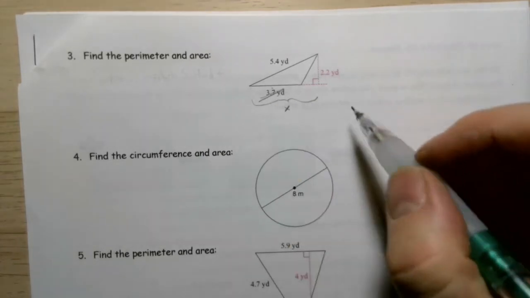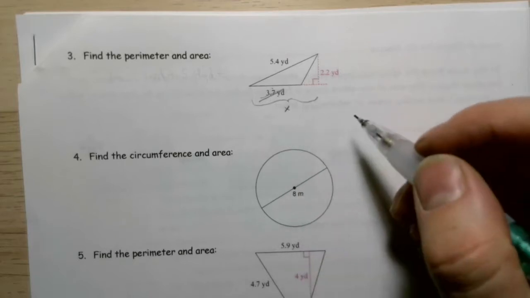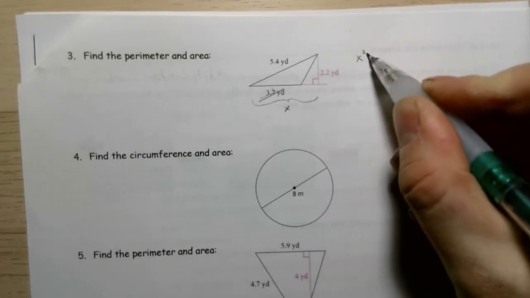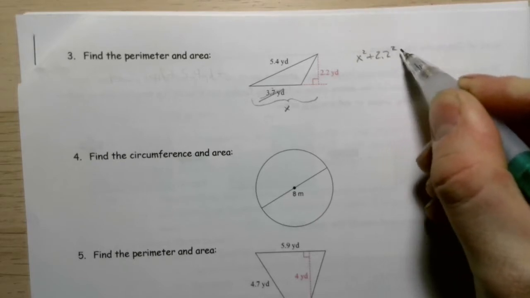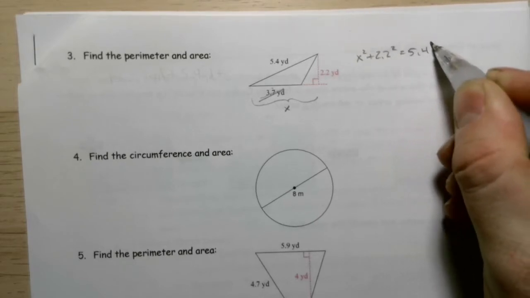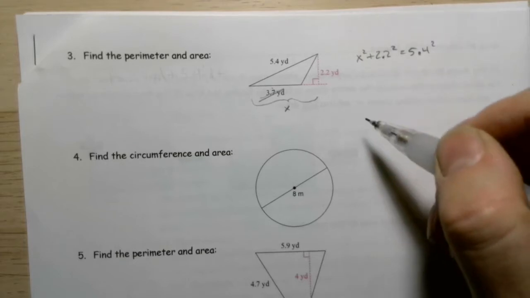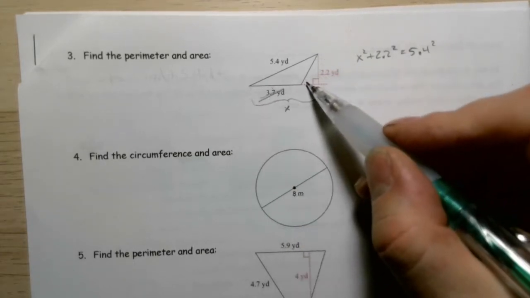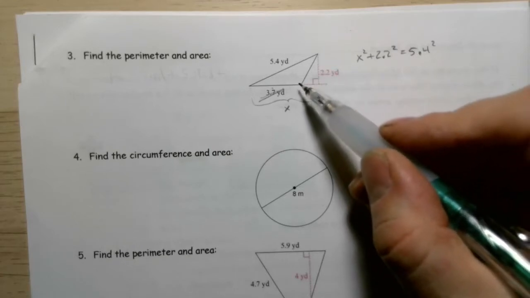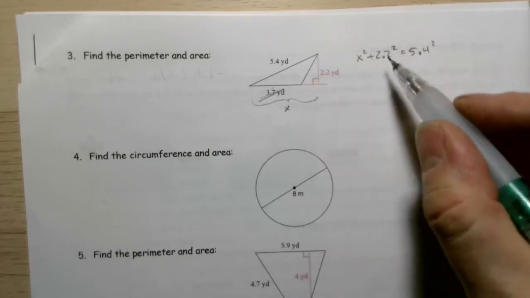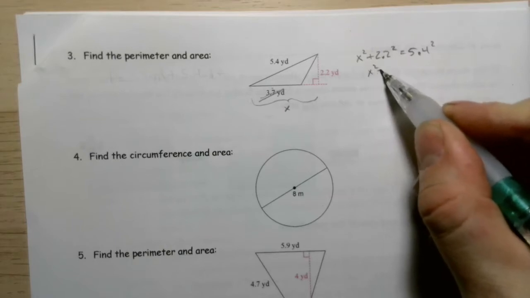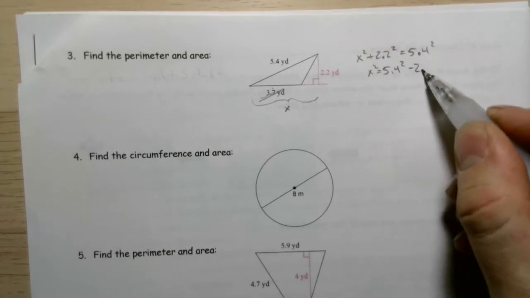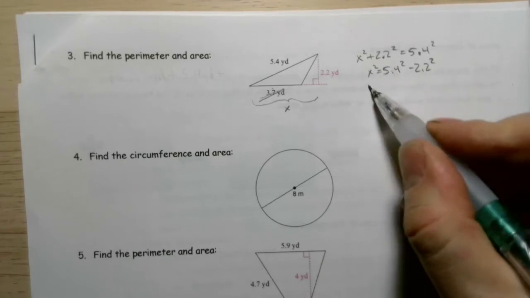Now I'm going to use the Pythagorean theorem to figure out what that side x is. So I know that x squared plus 2.2 squared is going to equal 5.4 squared. There's my Pythagorean theorem applied to this larger triangle. I'm ignoring this side right here, just to look at the large triangle. So x squared is going to equal 5.4 squared, and I'm going to subtract the 2.2 squared from both sides to get x squared by itself.